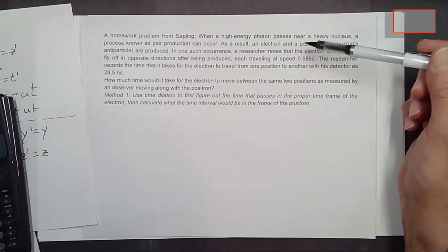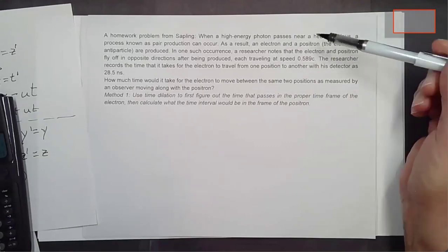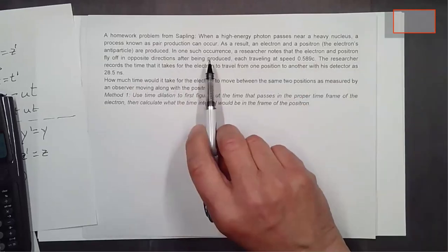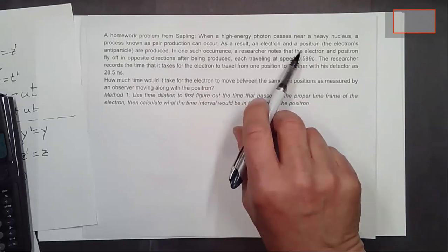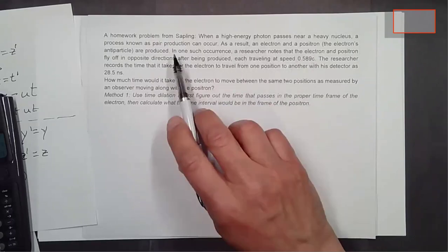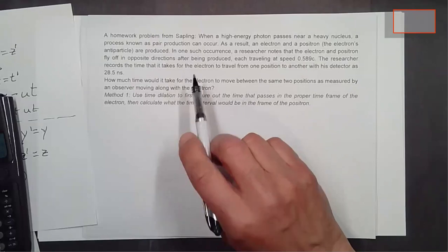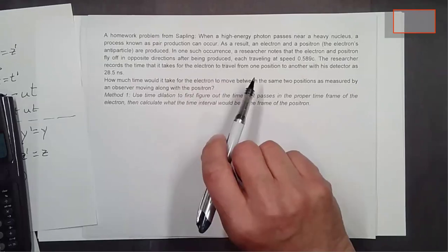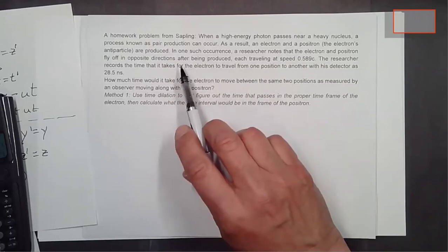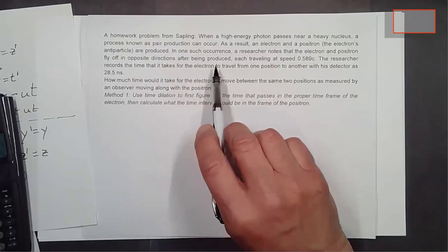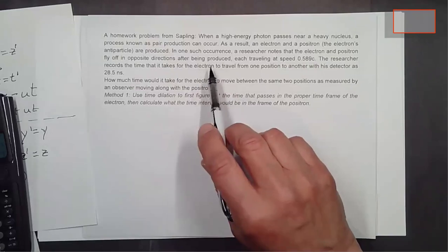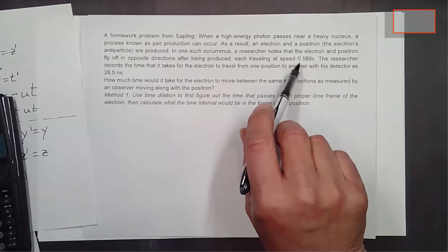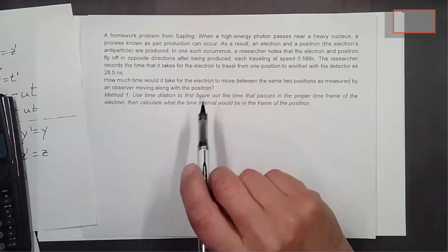When a high energy photon passes near a heavy nucleus, a process known as pair production can occur. As a result, an electron and a positron, which is the electron's antiparticle, are produced. In one such occurrence, a researcher notes that the electron and positron fly off in opposite directions after being produced, each traveling at a speed of 0.589 C.